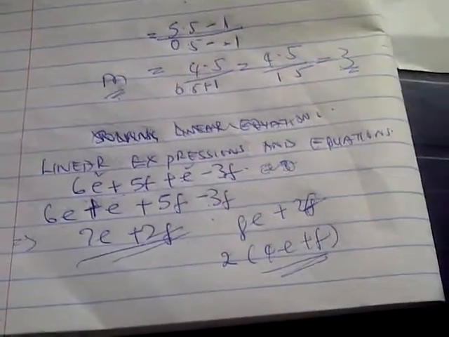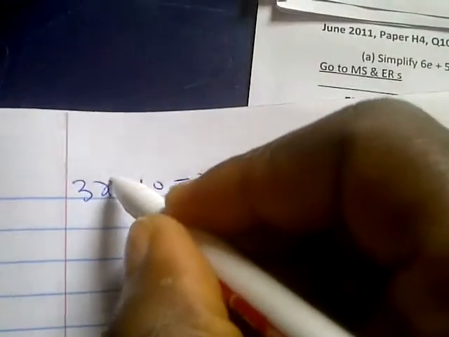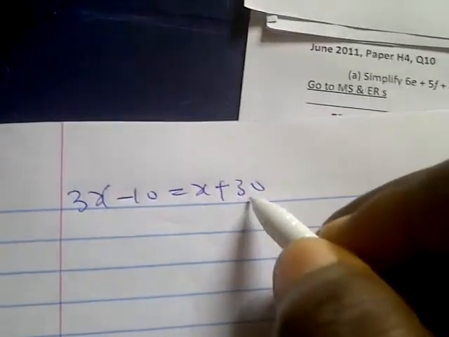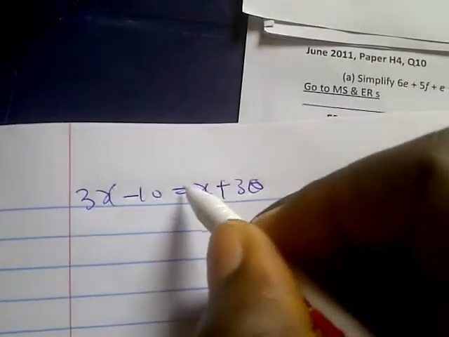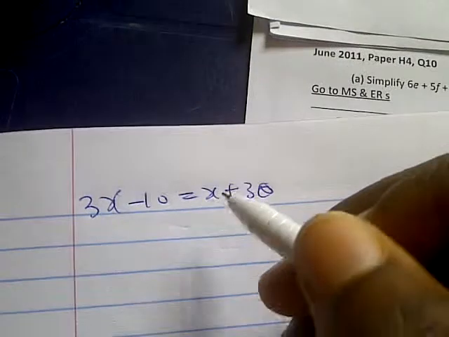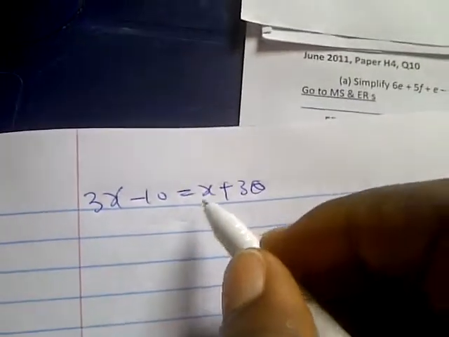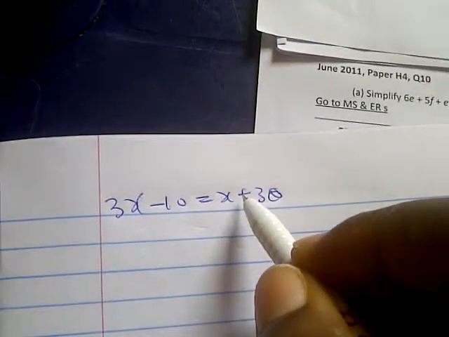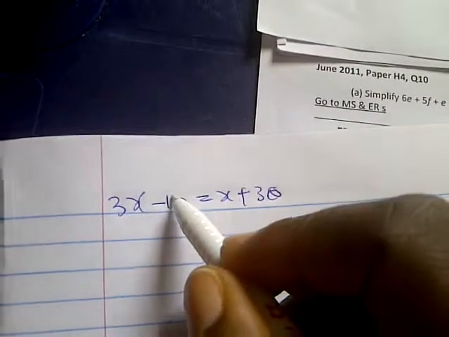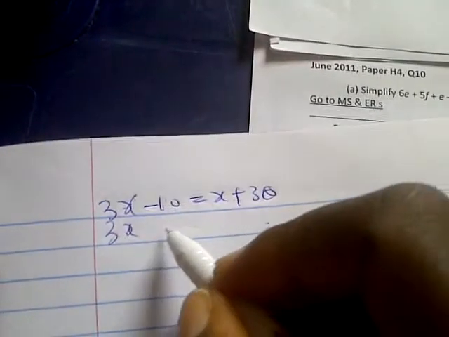Now let's go to linear equations. For this one, we're asked to solve 3x minus 10 equal to x plus 30. You've seen that equal to; that's what makes it a linear equation. Now we gather like terms the way we did for that one, but here we have to always ensure that when we take something from one side of the equal sign to the other side, the sign must change. Bringing this down, we have 3x. Let's take all the x to this side. Plus x going over to this side becomes minus x.